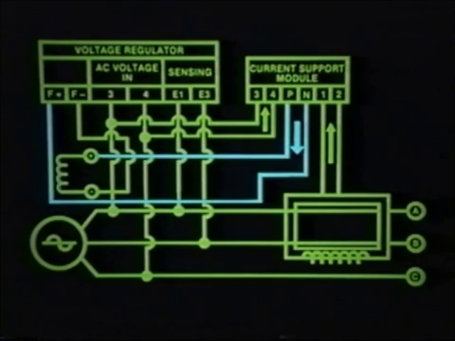The difference is that rather than supplying a constant single-phase AC voltage to the automatic voltage regulator, the current boost system is designed to provide DC current directly to the exciter field.